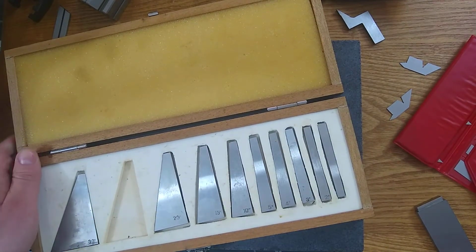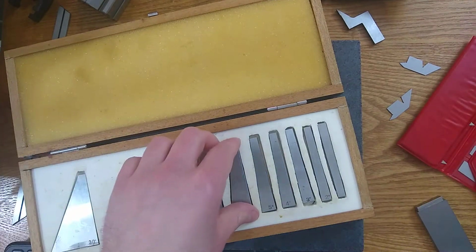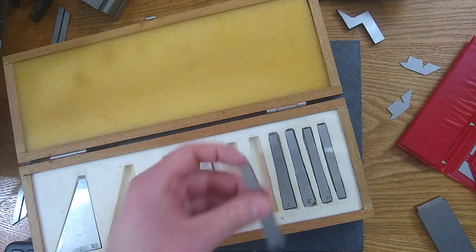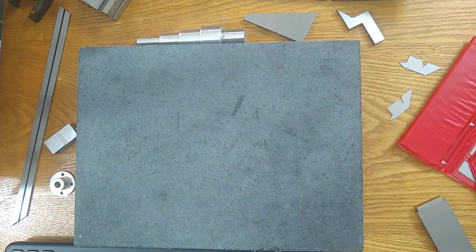And one cool feature about these, as opposed to the angle gauge set, is you can add these and subtract these, similar to Joe blocks. So you can add 2 angles together to create another angle that maybe you don't have in your set, just like you do with Joe blocks. And you can even subtract angles.